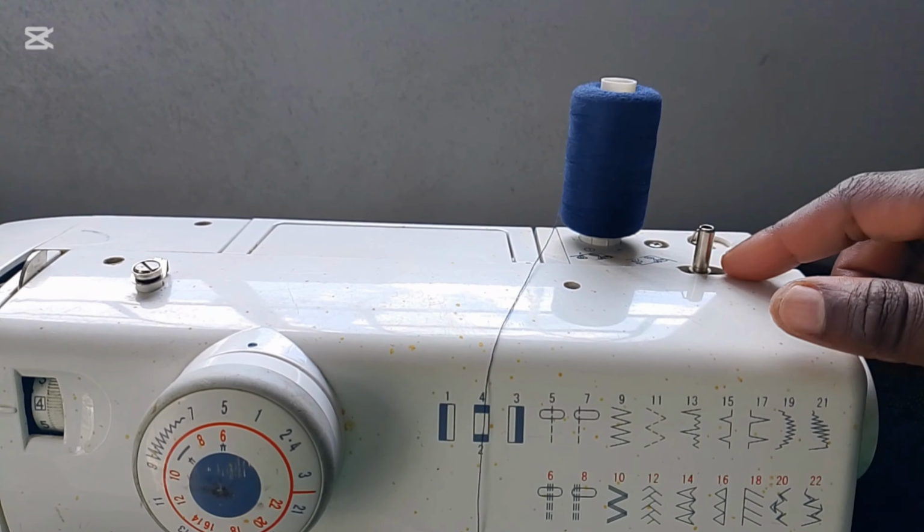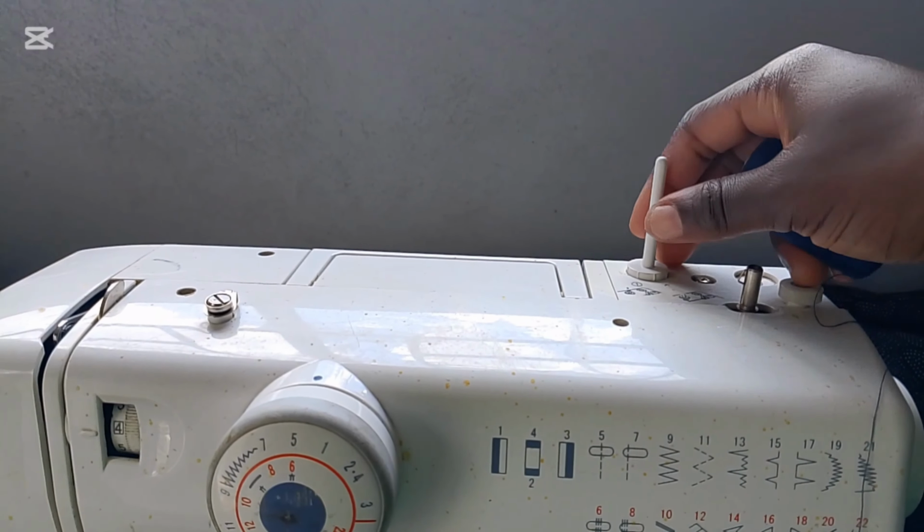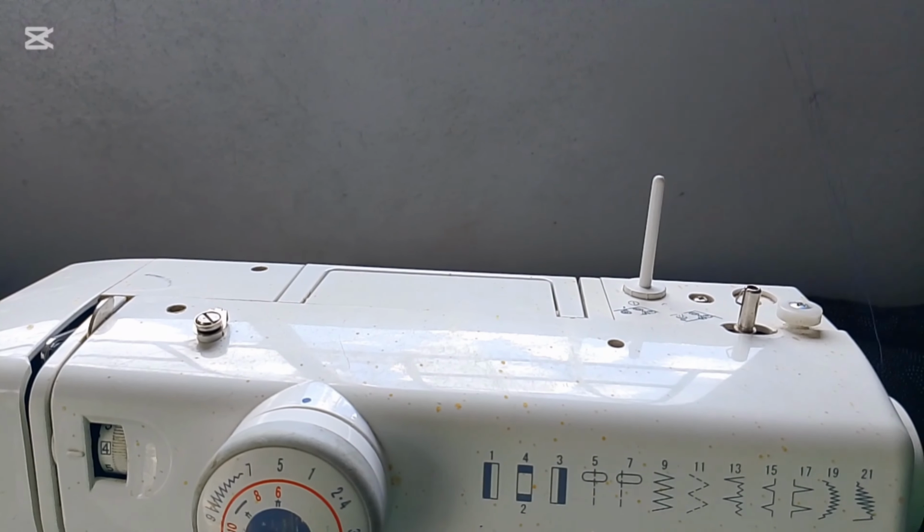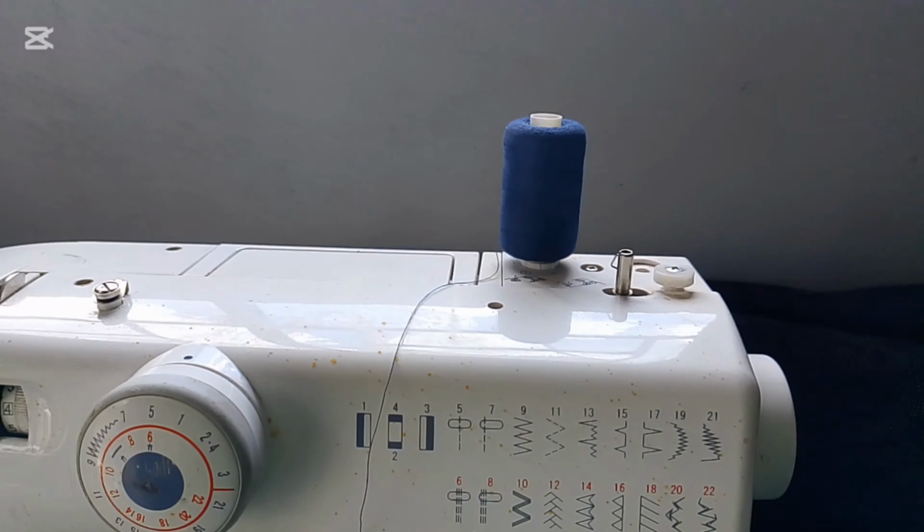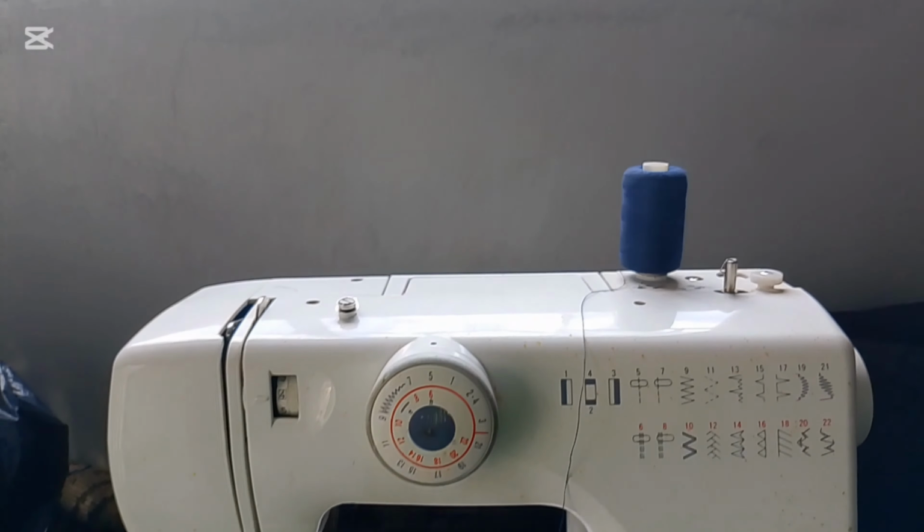And this is where you wind your bobbin. I'm going to show you how to wind your bobbin in my other video. Make sure you check my other video. This is the spool where you put your thread.